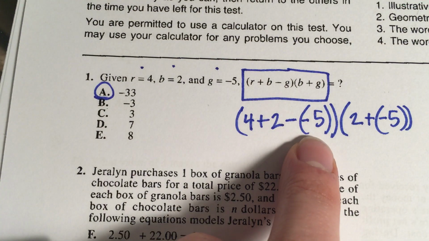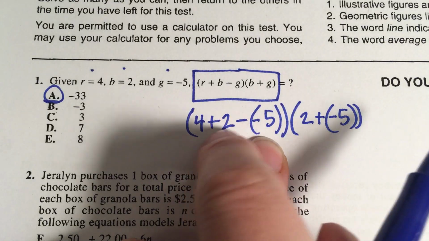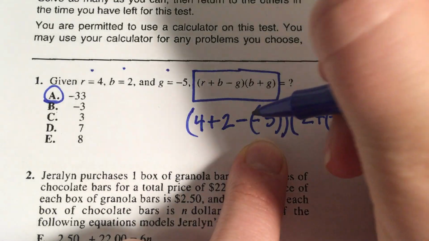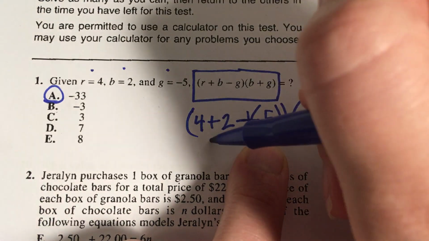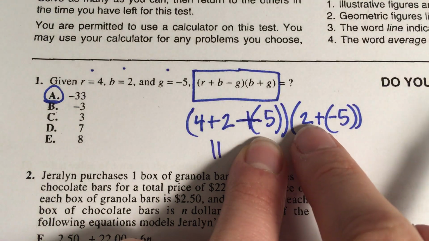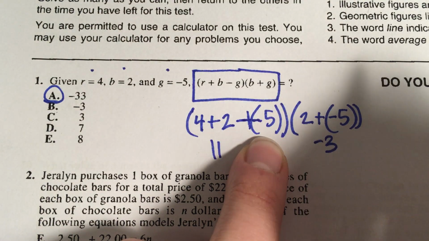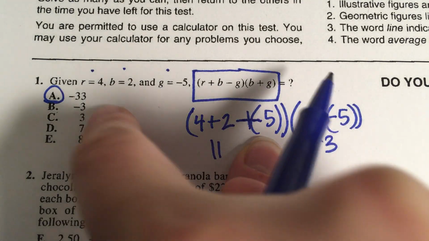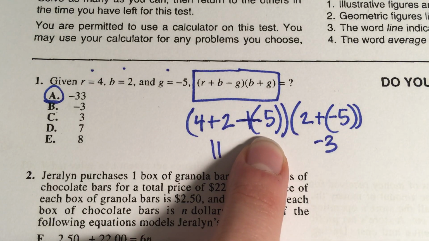Right, if you didn't want to do that, you could do 4 plus 2 is 6. This would turn into a plus, which is 5, which is 11. And then 2 plus negative 5 would be negative 3. 11 times negative 3 is negative 33. So you could do it either way there.